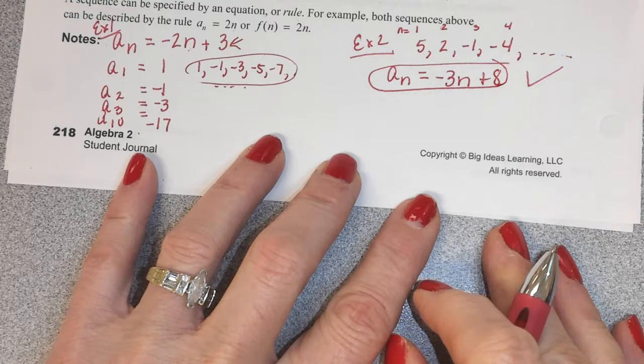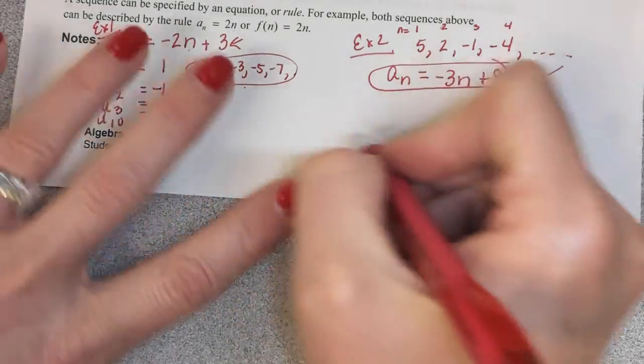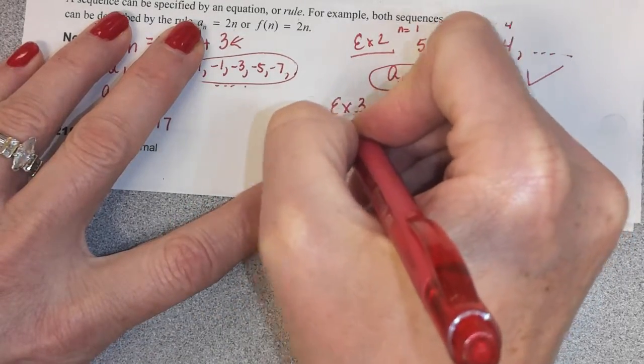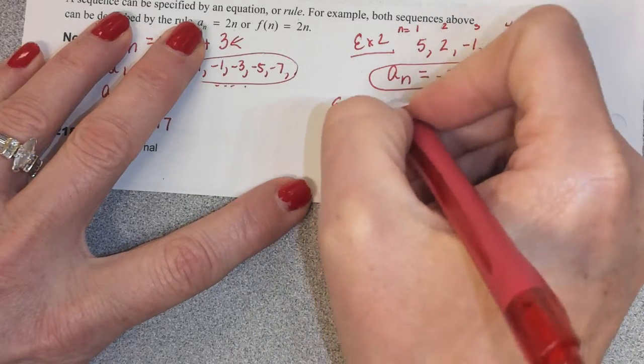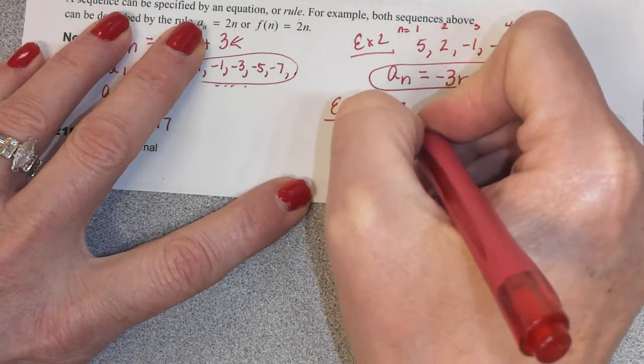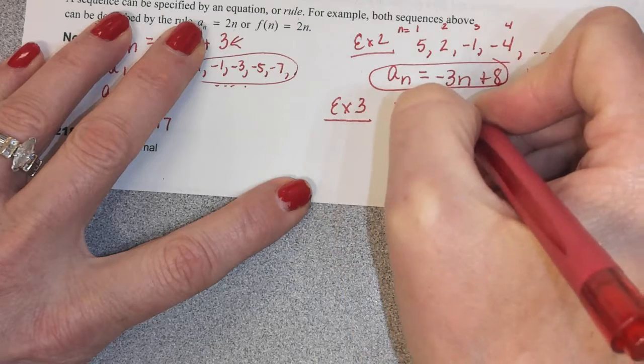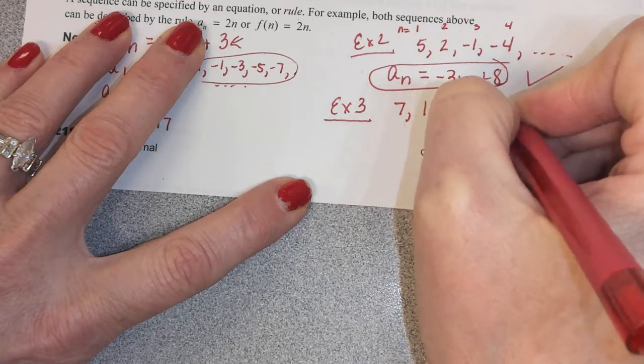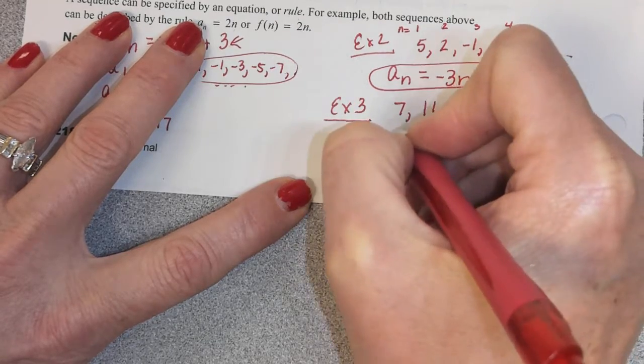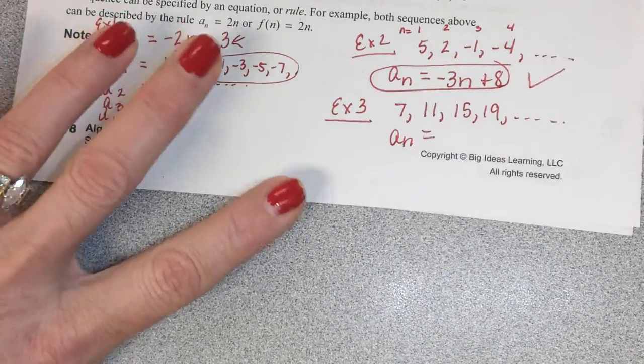Questions? All right, let's do one more of those. All right, so let's say that we've got 7, 11, 15, 19, etc. What's the rule going to be?